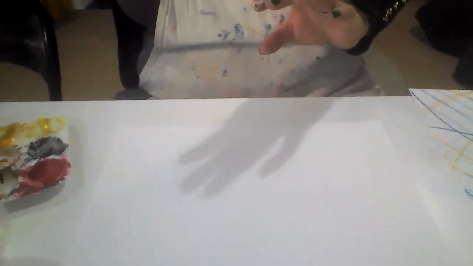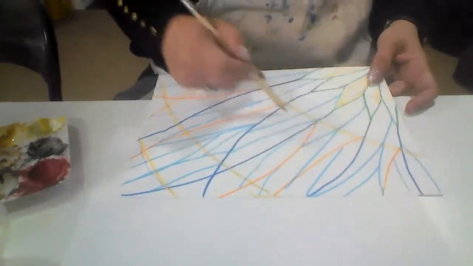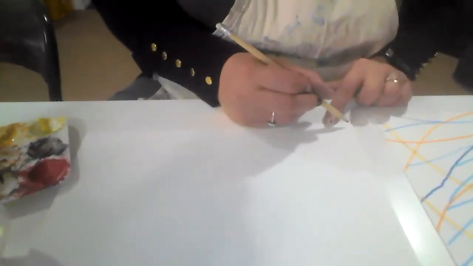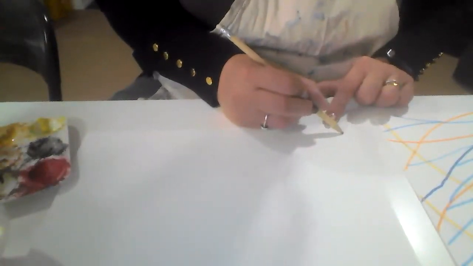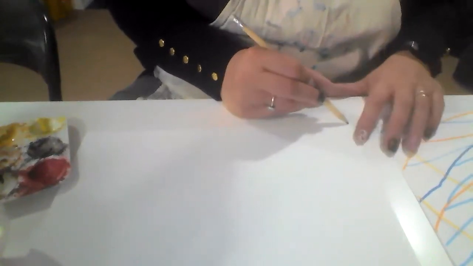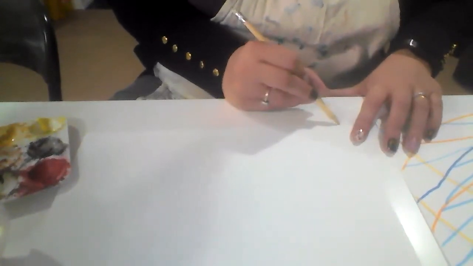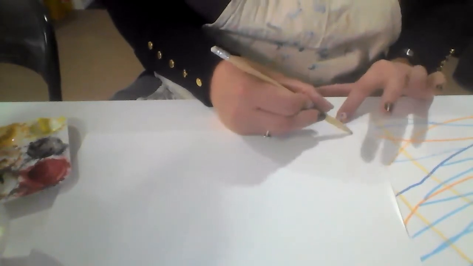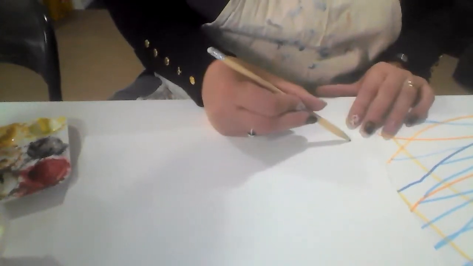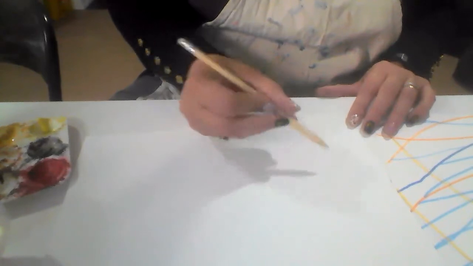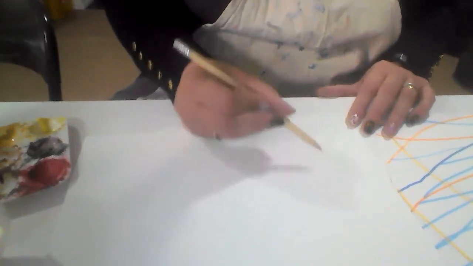Okay, the first thing I'm going to do is to get my pencil. I am not going to draw these lines. These are going to be imaginary lines that we have to follow. But instead, I am going to draw these straight lines, coming from the corner and then curving inwards.